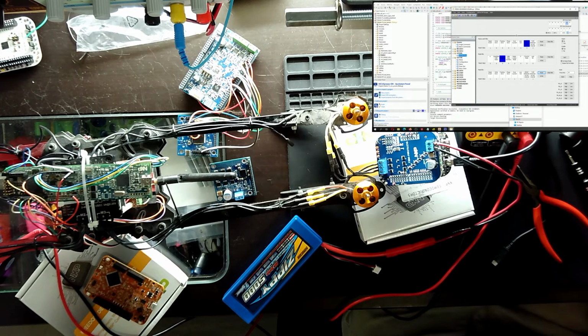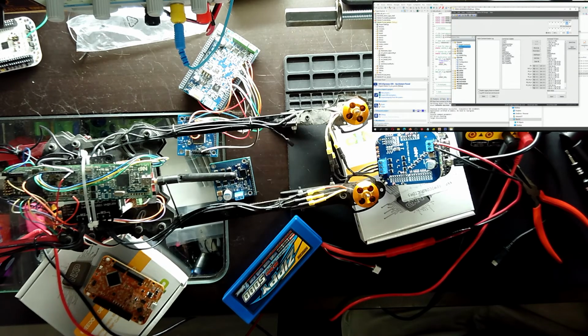Okay, so if I go in here, click batch command, and just click send once.